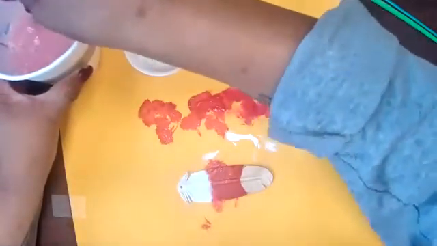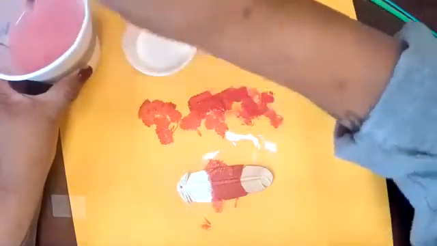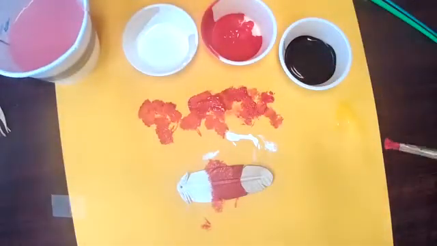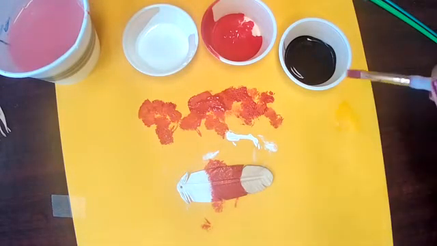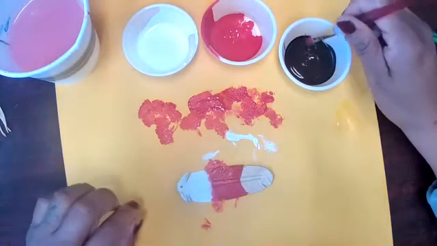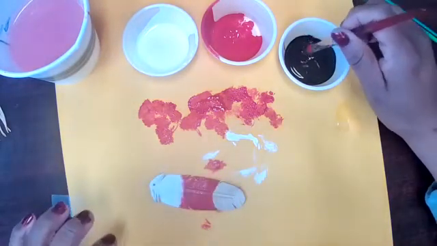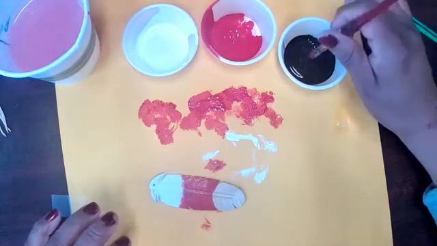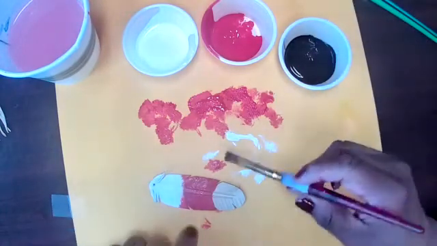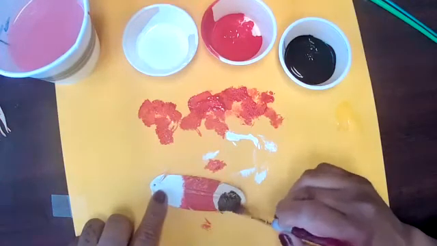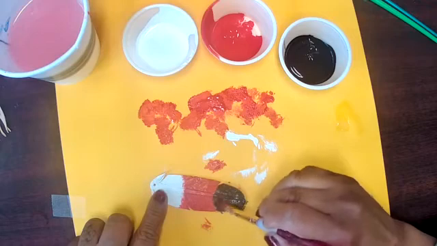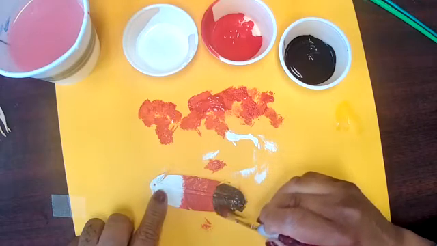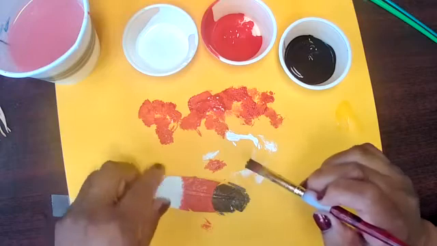Okay, so I'm going to rinse my brush off. And I'm going to, again, use my apron. We'll have some towels for you, or you can get some paper towels. Okay, again, we're just painting. And your red looks like it's pretty dry.